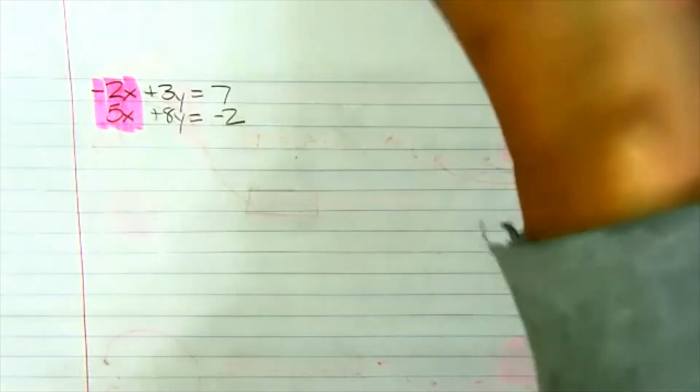Well, okay. Do we have a common multiple between 2 and 5? Well, a multiple of 2 and a multiple of 5 is 10. So do I have a way of making a positive and a negative 10?